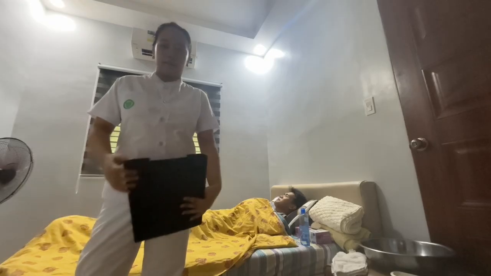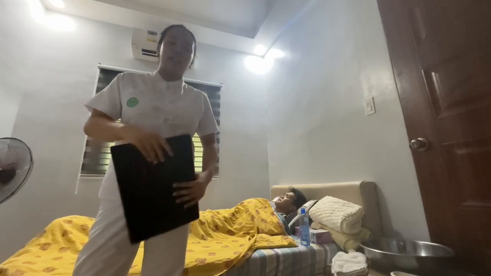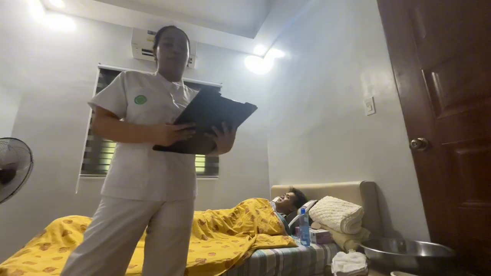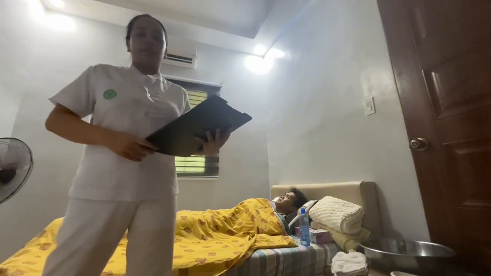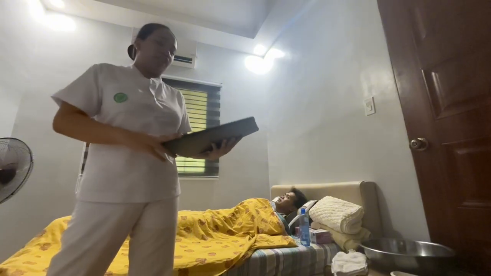So for today's procedure, I will be performing bed bath, shampooing, oral care, and back massage. But before that, I will be reviewing the patient's chart to check if there are any movement limitations.